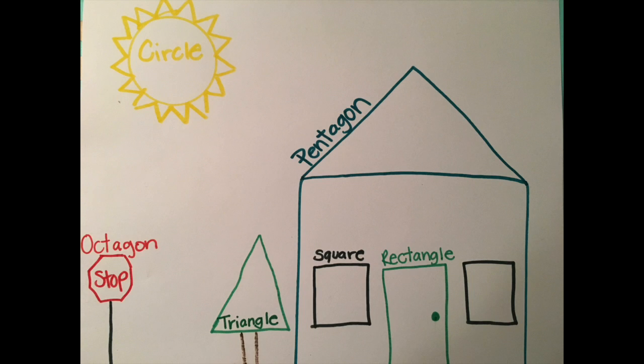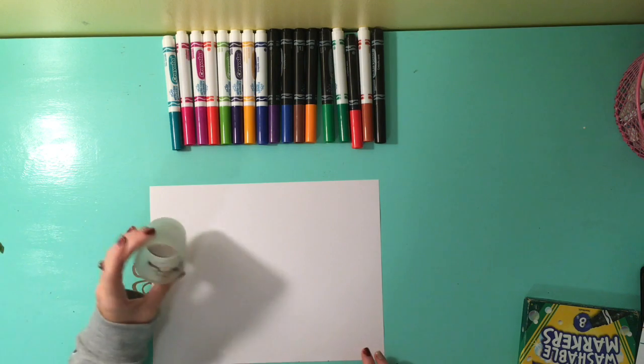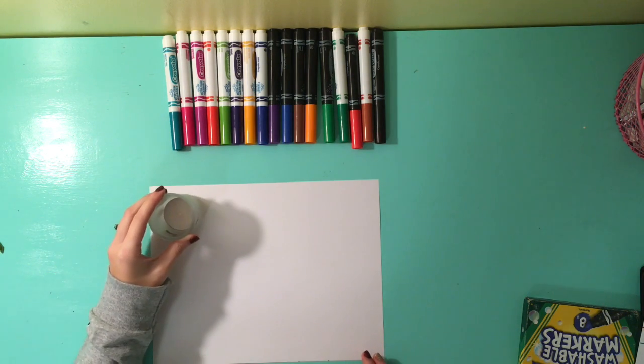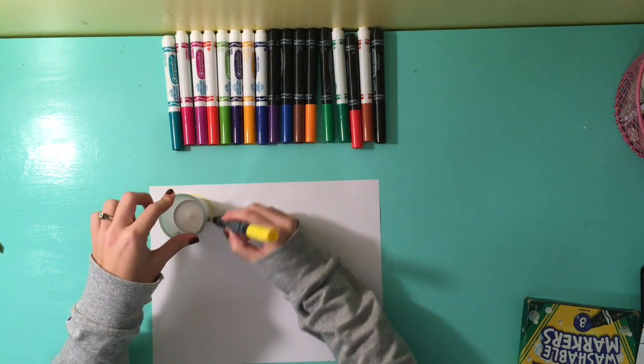And that's all the shapes we went over today. Now that we've recreated all the 2D shapes with the popsicle sticks, we are going to use these shapes to design a picture. I'm going to draw a picture of a house. You can use different objects to trace different shapes. Like I'm using this candle holder. I'm going to use it to draw a circle.